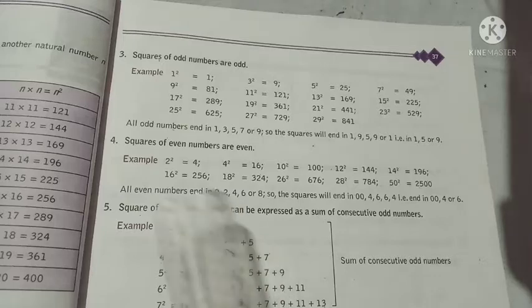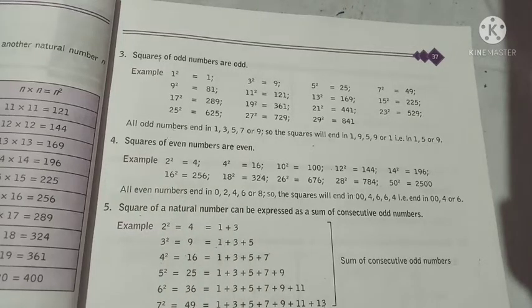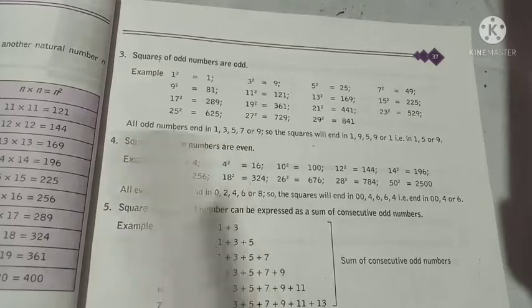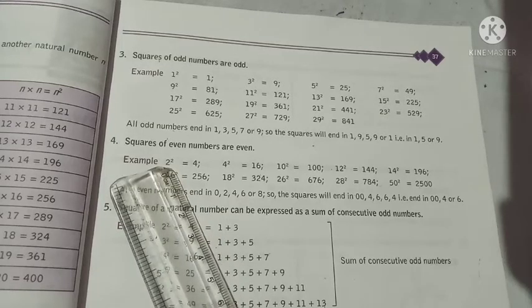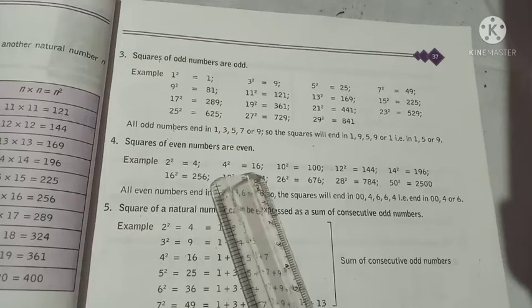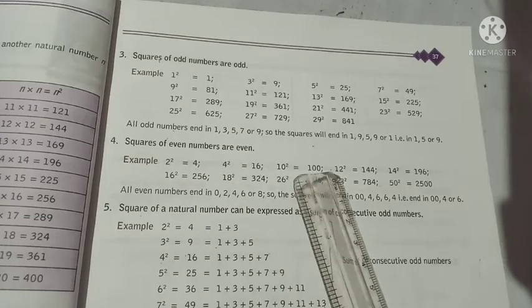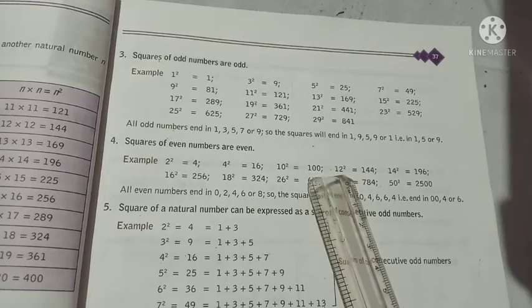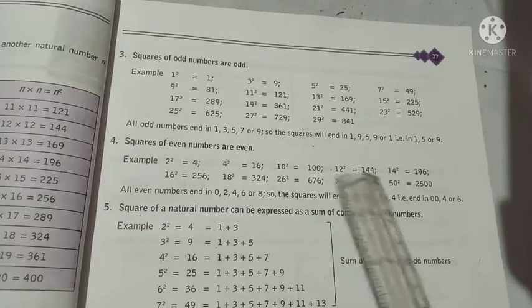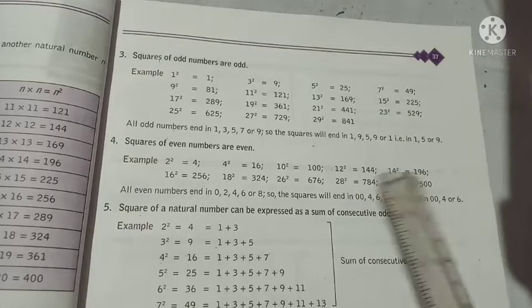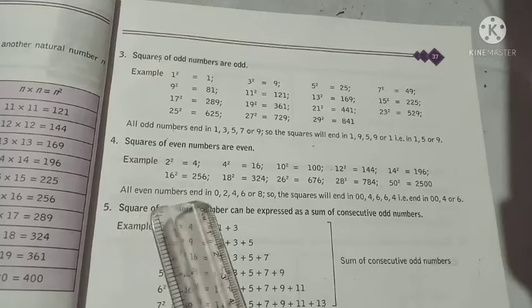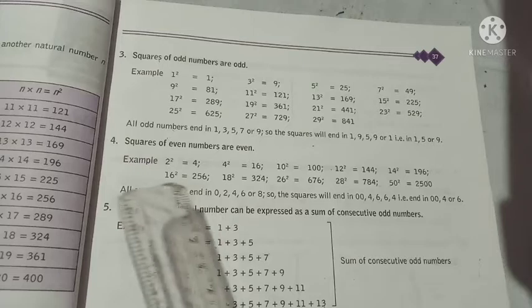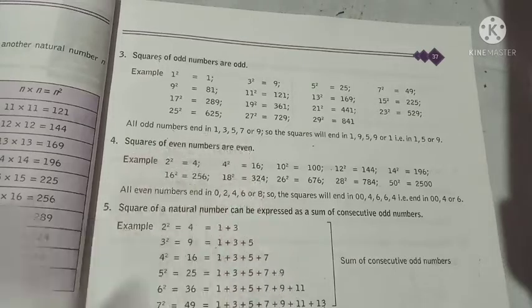Understand? Now the point number 3, what it says: the square of an even number is even. If you multiply an even number by itself, your answer will always be even. See, 2 times 2 is 4, 4 times 4 is 16, 10 times 10 is 100, 14 times 14 is 196. So whenever you square an even number, your answer will always be an even number. That means the unit place will always be an even number.